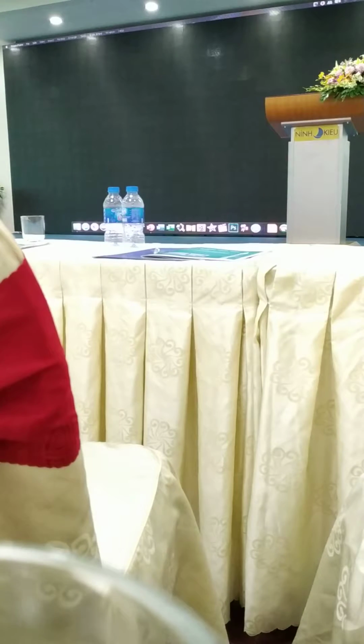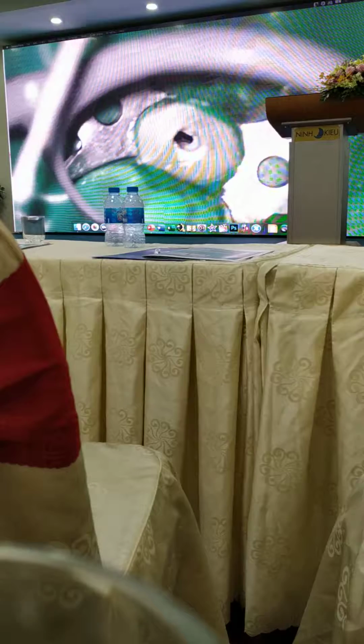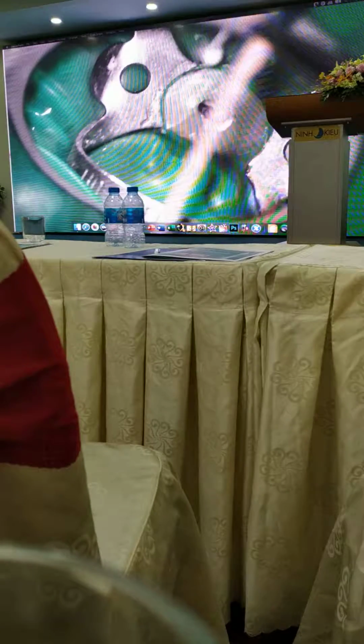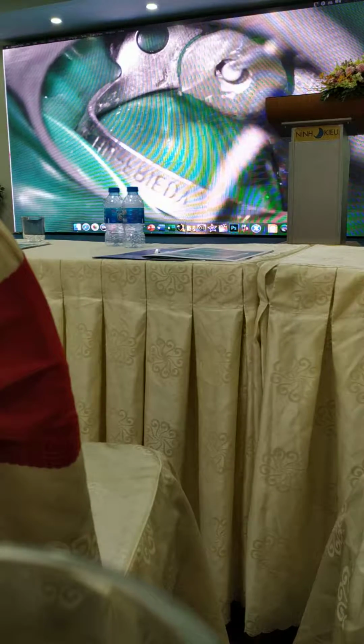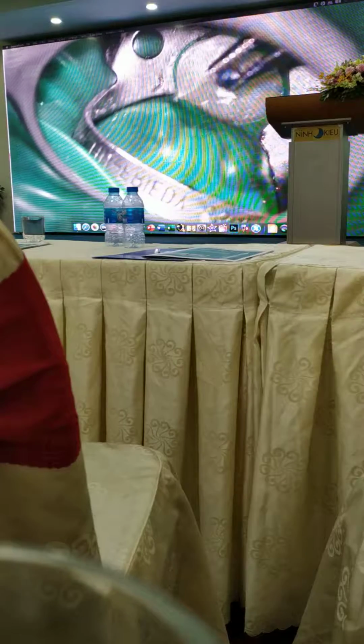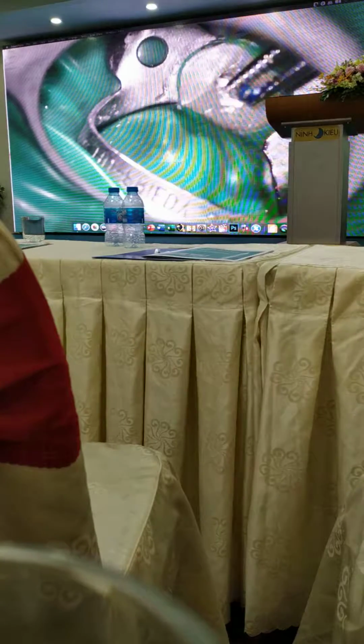And we place the gutta-percha master cone to have a pathway for retreatment, because the gutta-percha is soft. And if we need to retreat, we can go all along the gutta-percha master cone to remove the obturation material.